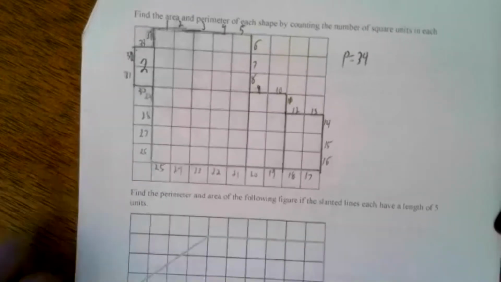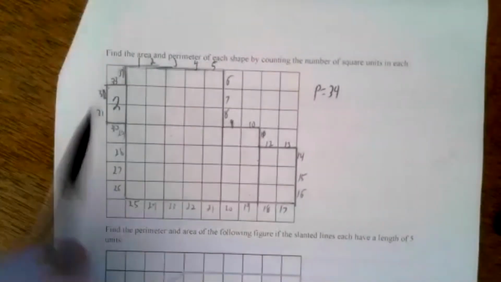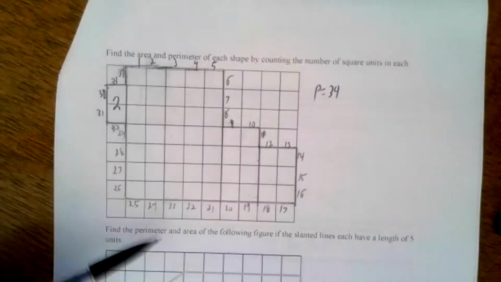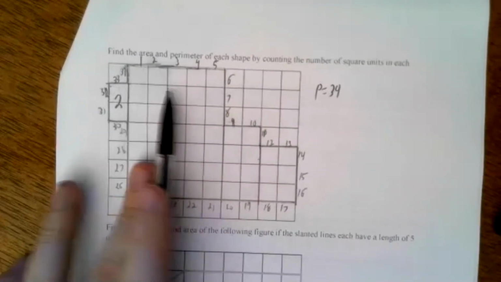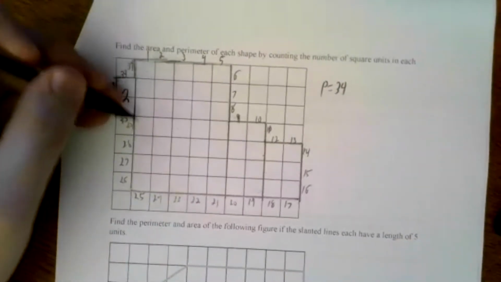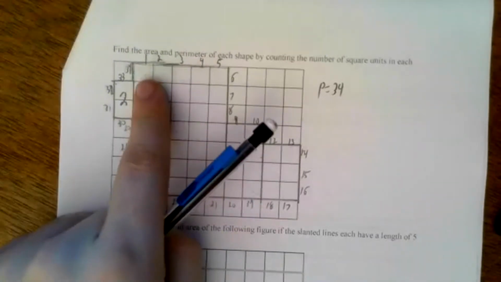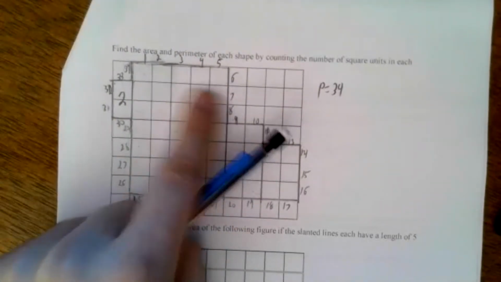Or what I can do is just multiply how many rows by how many blocks are in each row, right? So kind of what Kevin was on the track of is we have 1, 2, 3, 4, 5, 6, 7 rows, right? And we have 5 blocks in each row, right? So we just have 5 times 7. So we get 35 right here. And so our area here is just 5 times 7, which is 35.